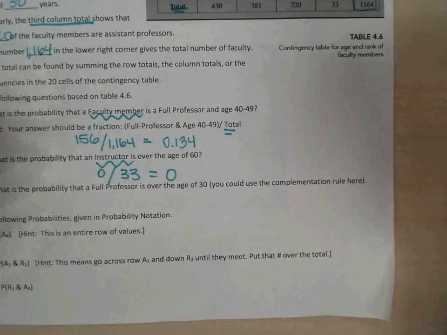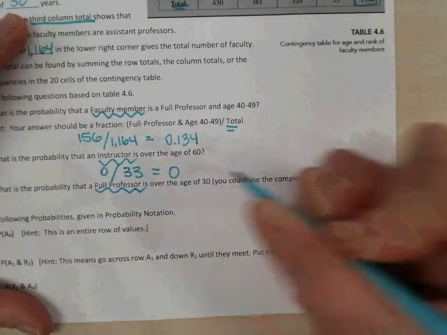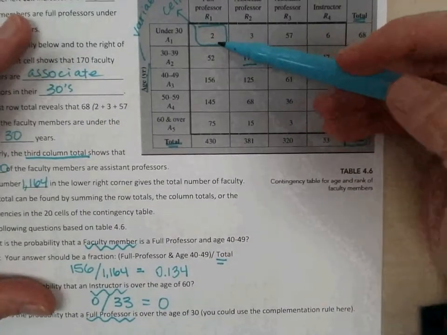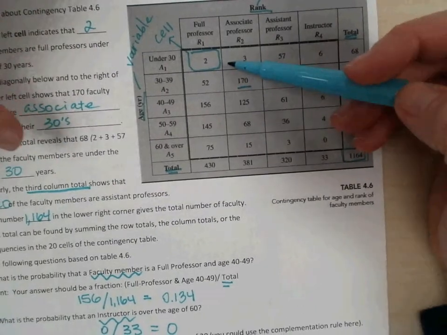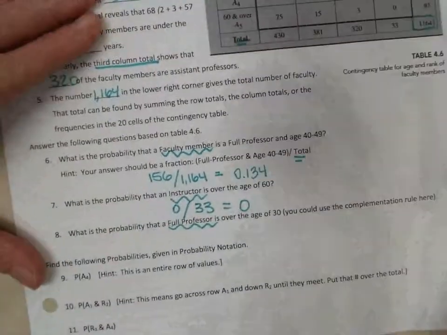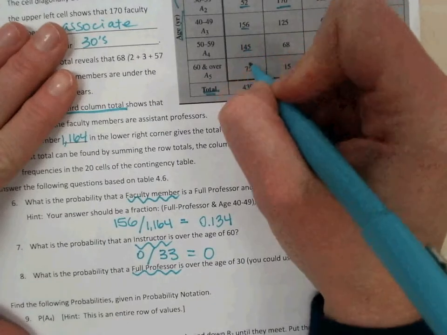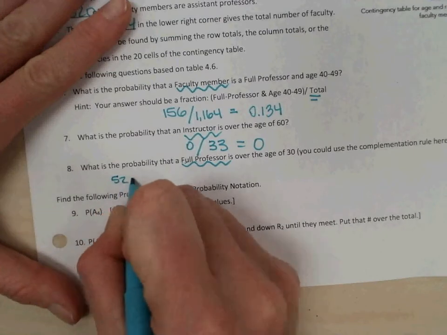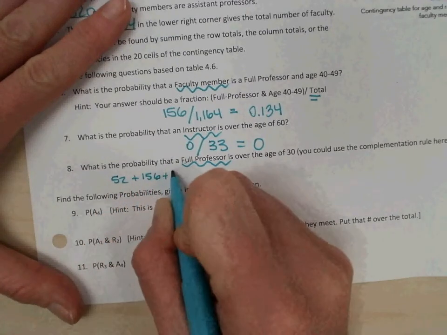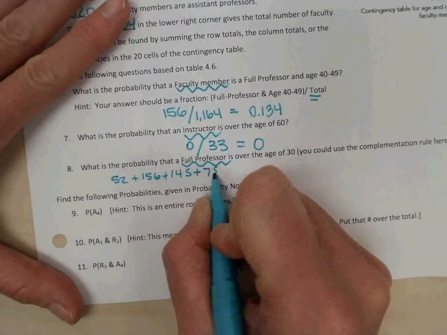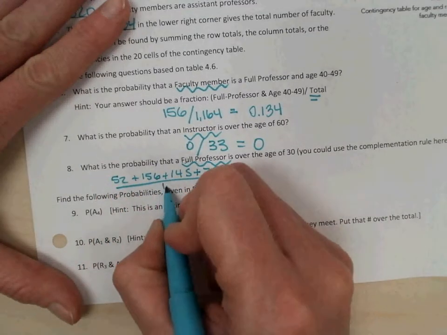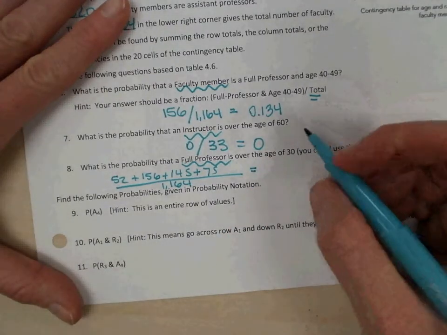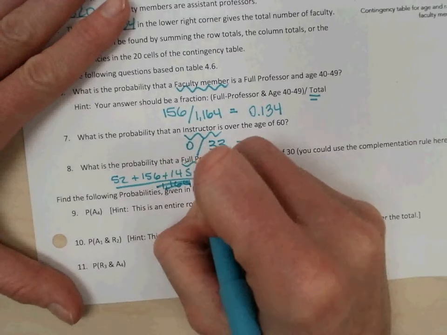And then what is the probability that a full professor, so that's going to tell us about the denominator, is over the age of 30? Well, 2 ways to do it. We could add up all of the spots that are over the age of 30, which would be 52 plus 156 plus 145 plus 75, all of that divided by 1,164. Wait, wouldn't it be divided by 430? I'm so sorry, yes, thank you.